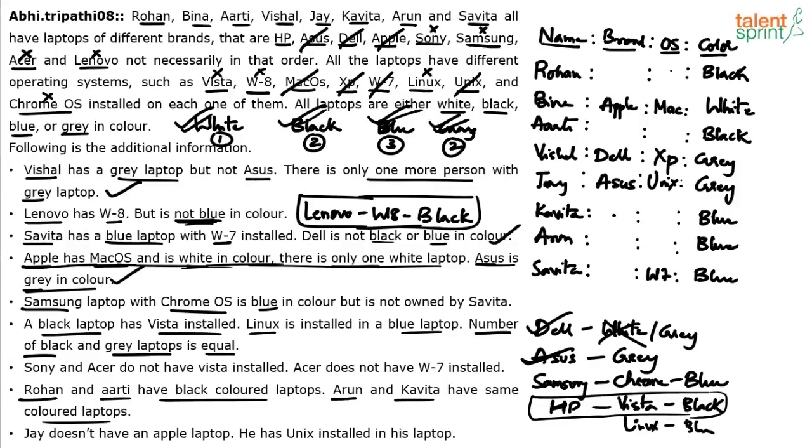So I think HP Vista black and Lenovo W8 black. These are the two things. Since there are multiple possibilities, I'll just fix it at least. HP versus Lenovo. If Rohan takes HP, Aarti will take Lenovo. If Rohan takes Lenovo, Aarti takes HP. And accordingly, the operating systems, W8 and Vista.